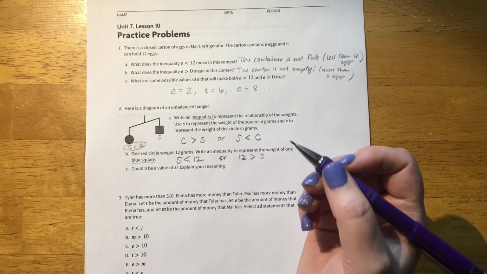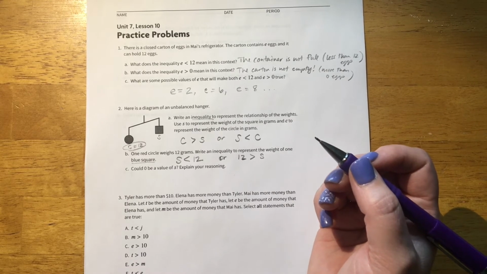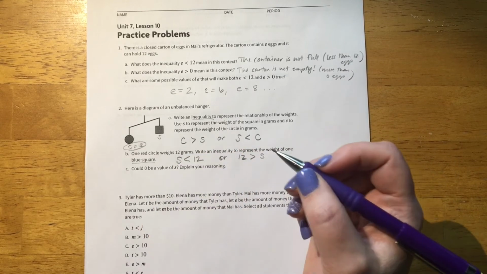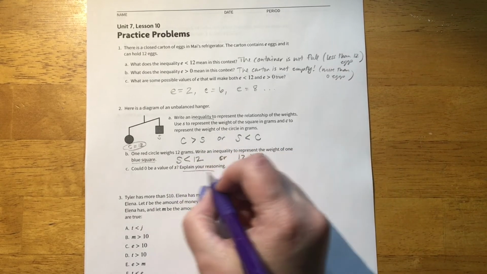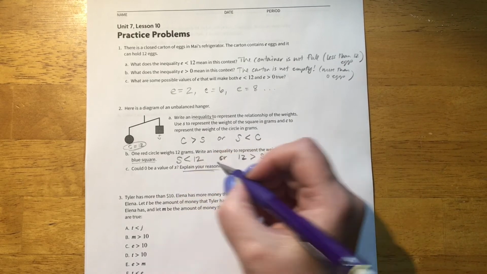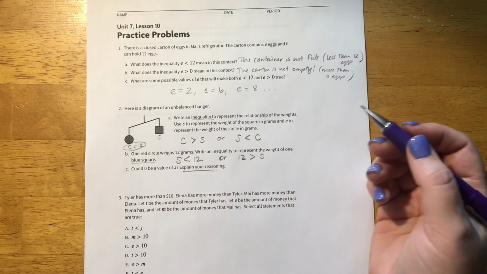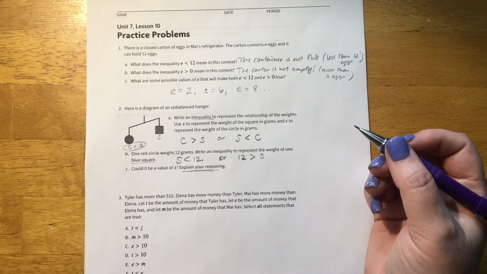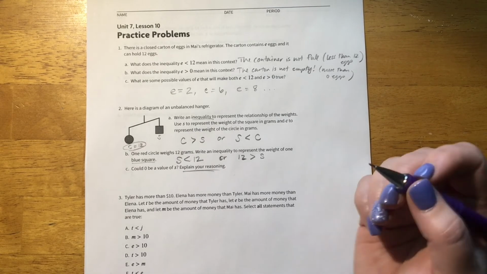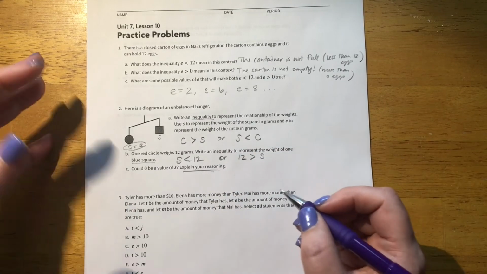Well, I say if something exists, then it has weight, right? The square has to have some kind of weight. So I will take yes or no on this one as long as you explain your reasoning. Yes, because mathematically 0 is less than 12. No, because contextually the square needs to weigh something, even if it's just 0.001, something really small. There's an argument for both sides. Okay, so I'll let you explain your reasoning on that one.